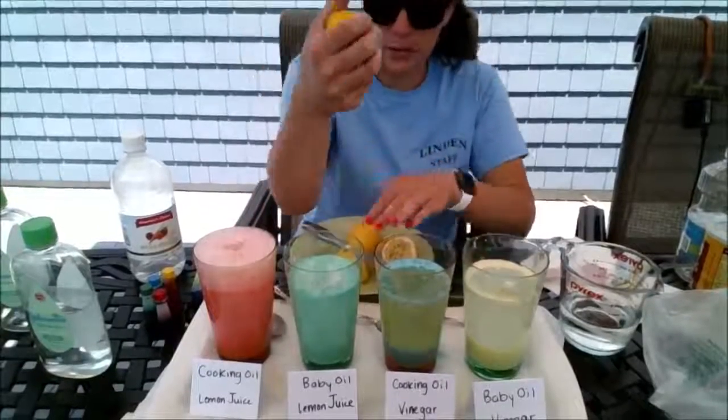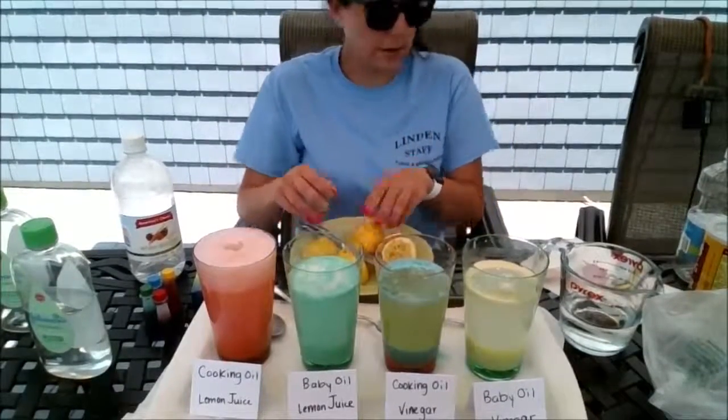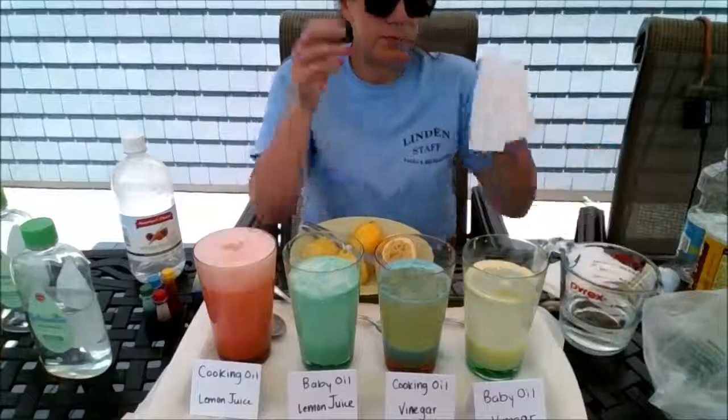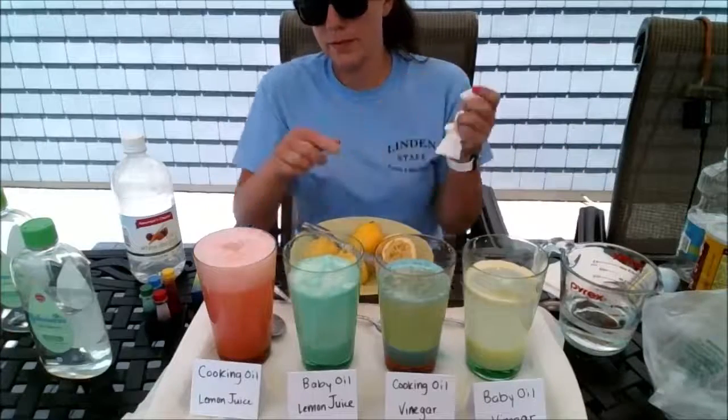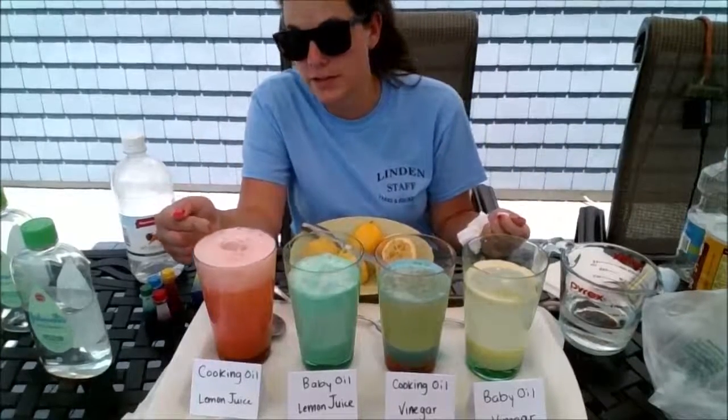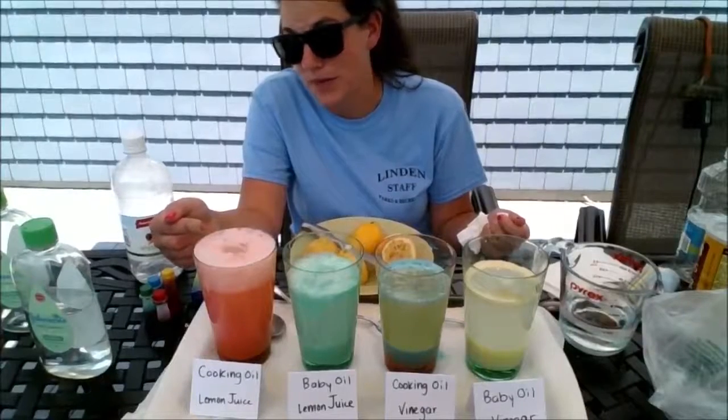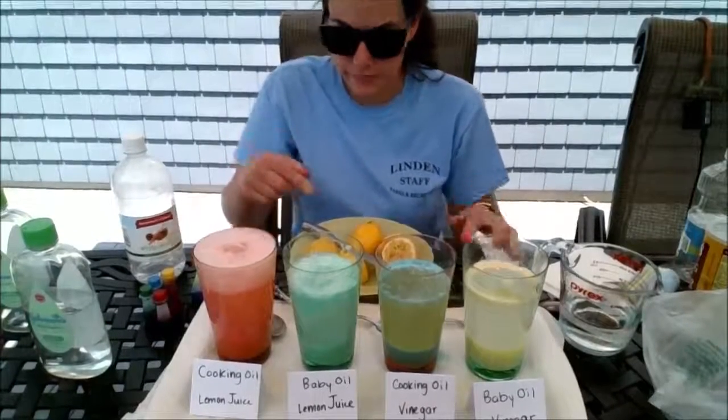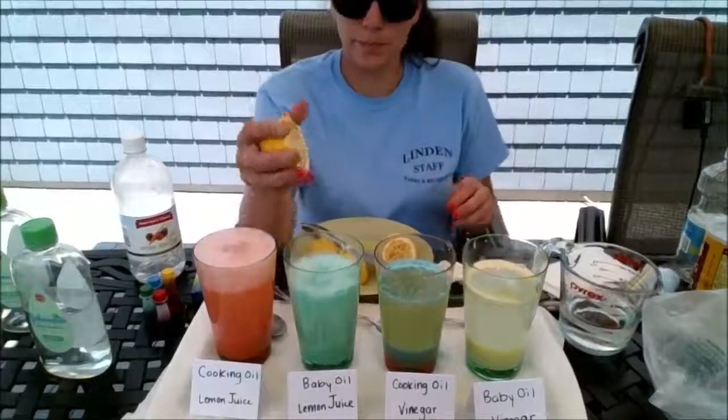And remember, again, lemon juice is messy. So, paper towels, napkins, keep it neat. As you can see, this one has a ton of foam and it's rising to the top. So, this might be a little bit more like a true volcano, which is kind of cool.